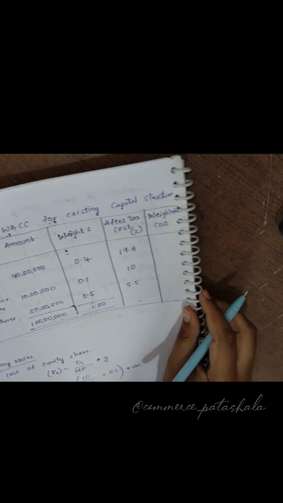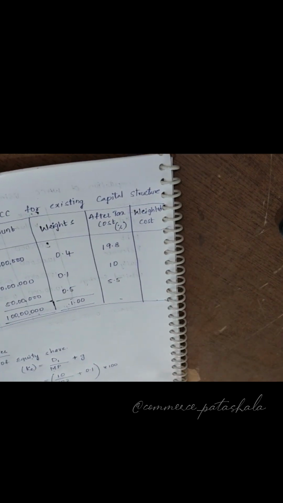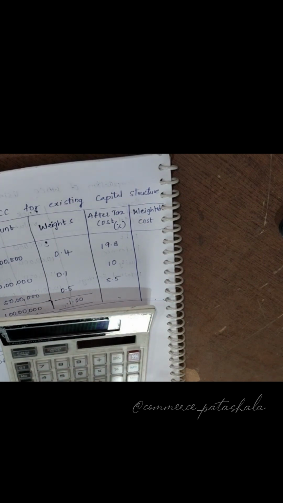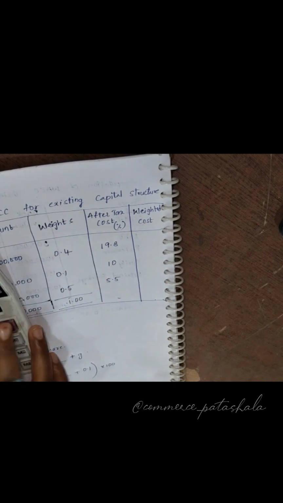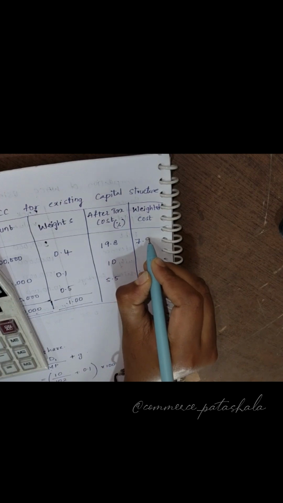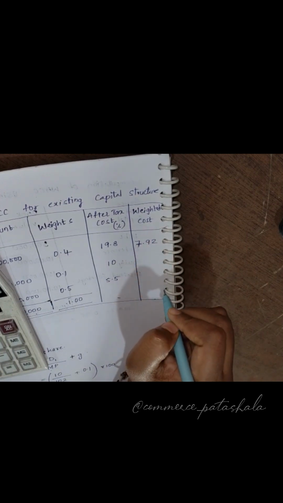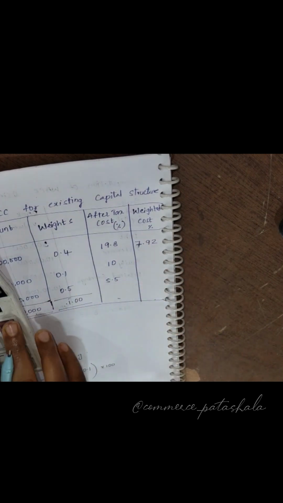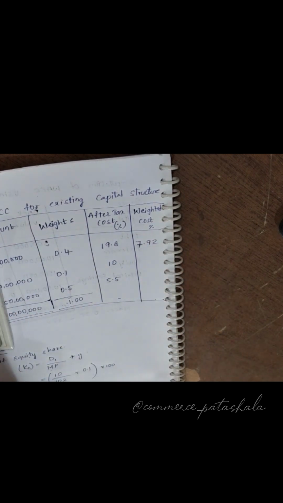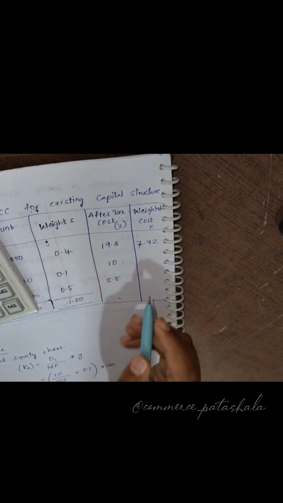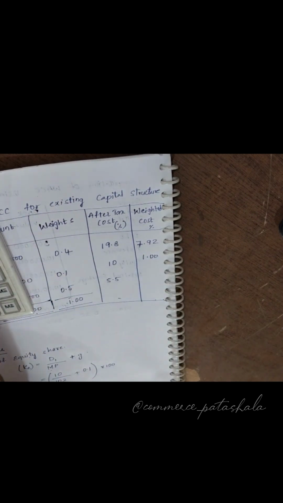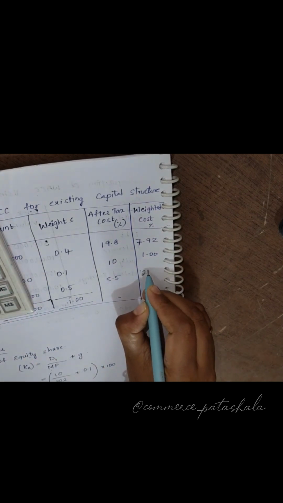Now we'll calculate the weighted cost. Weighted cost will be calculated: 0.4 into 19.8, you'll get 7.92. This is already in percentage form, so we don't need to multiply the total sum with 100 again. Then 0.1 into 10 being 1, and then 5.5 into 0.5, you'll get 2.75.